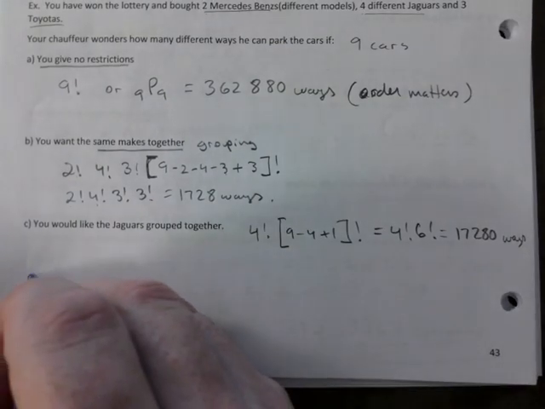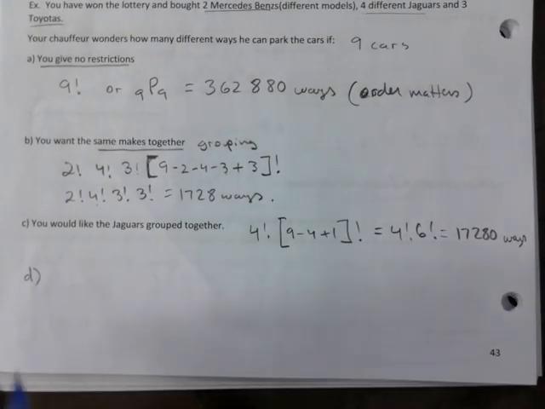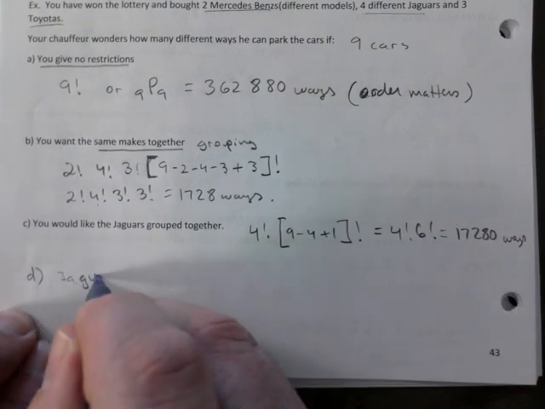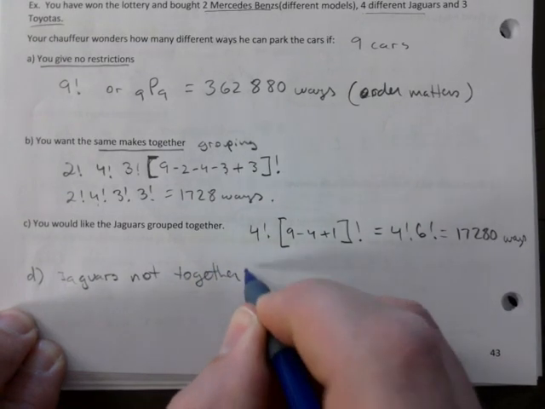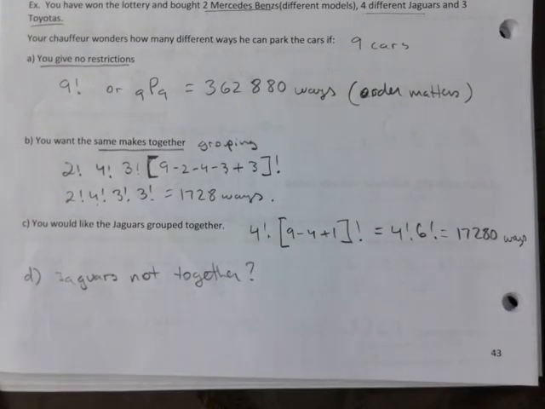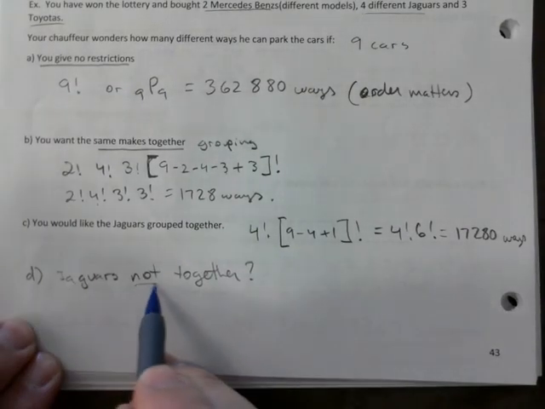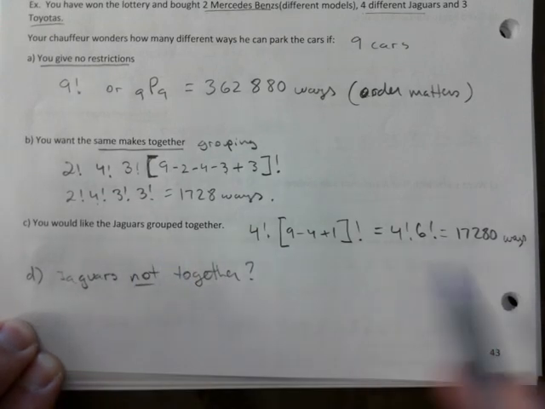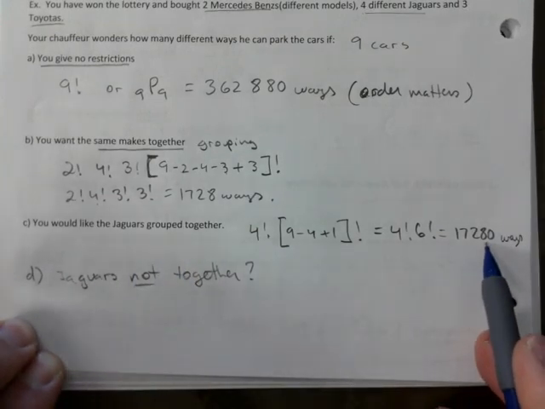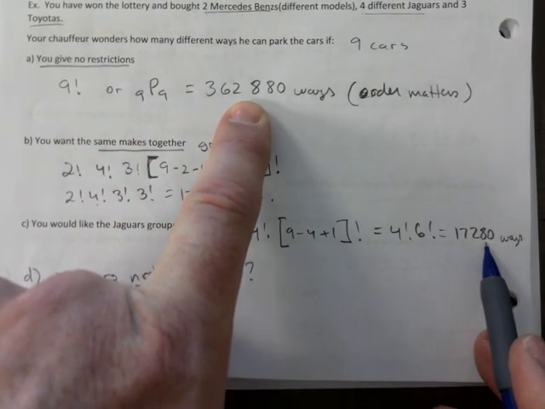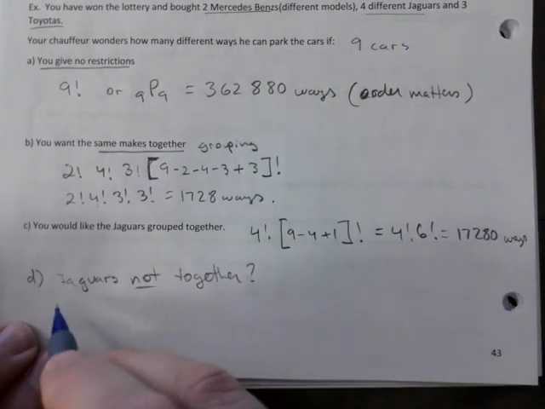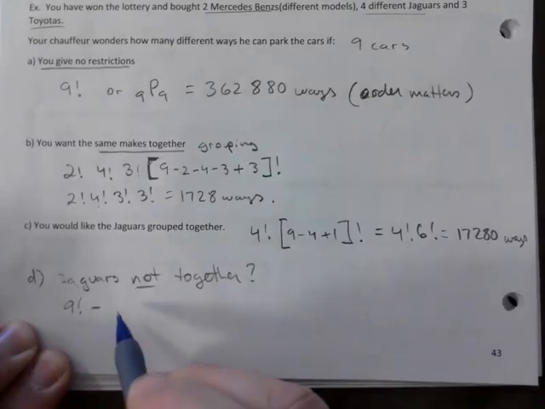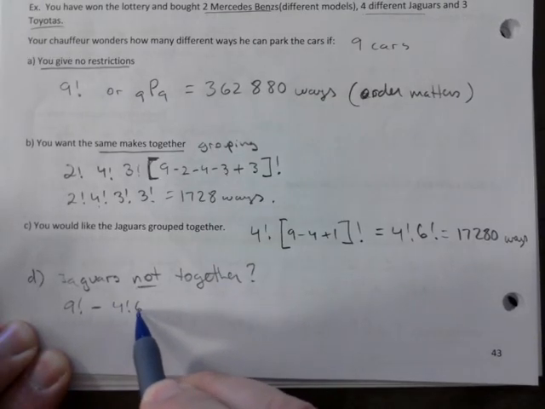And D. Jaguars, watch this. Jaguars not together. How many ways could you park the cars where the Jaguars are not parked together? We already know how many ways there are where they are together, correct? We already know all possible ways of parking the cars. What are we going to do with these two? Subtract, right? So we go 9 factorial minus 4 factorial, 6 factorial.